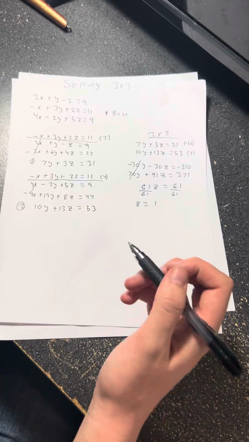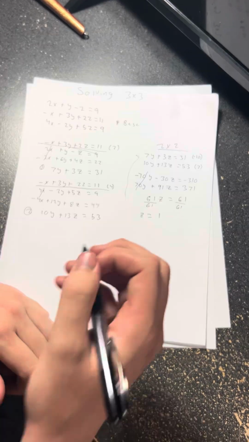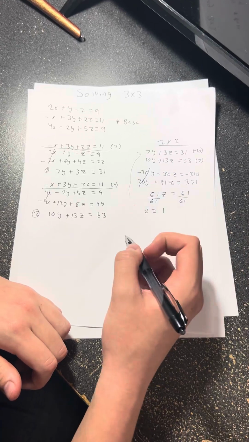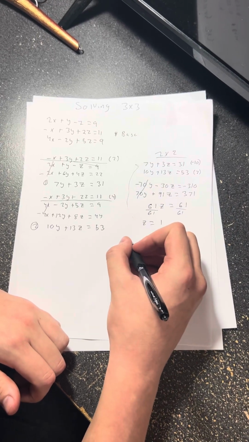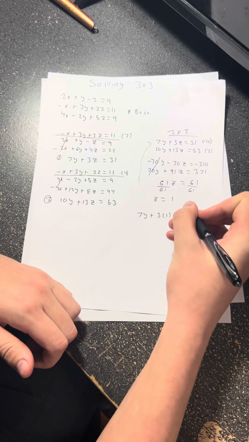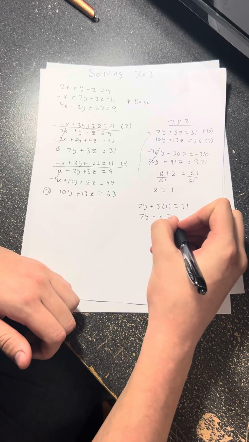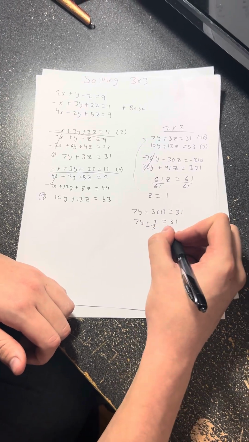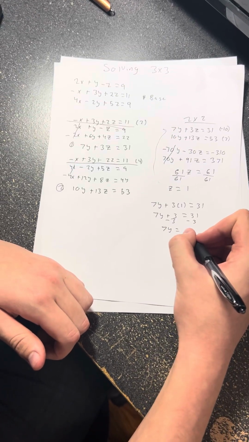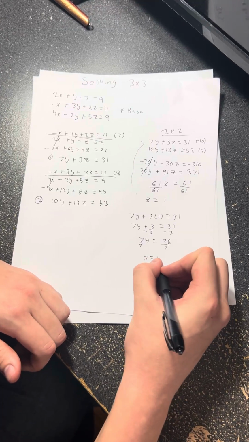Now we're going to plug that into one of these equations right here. So z equals 1, we'll plug it into this one. So now we have 7y plus 3 times 1 equals 31. Right? So 7y plus 3 equals 31. Subtract the 3 from both sides, so 7y equals 28. And then divide by 7 on both sides. Now your y is going to equal 4.